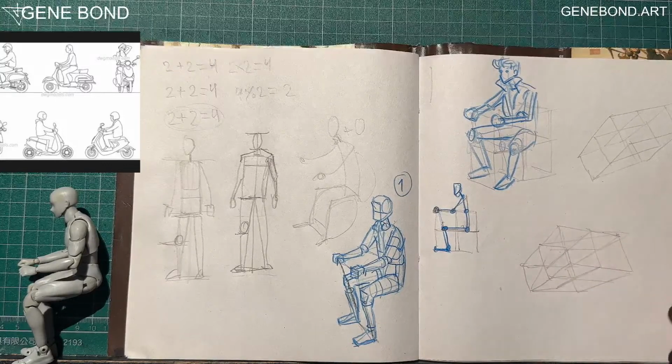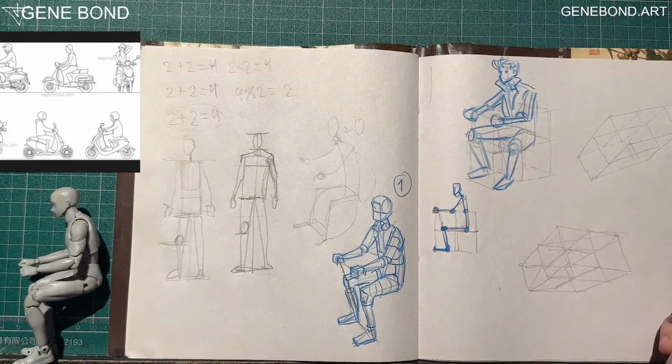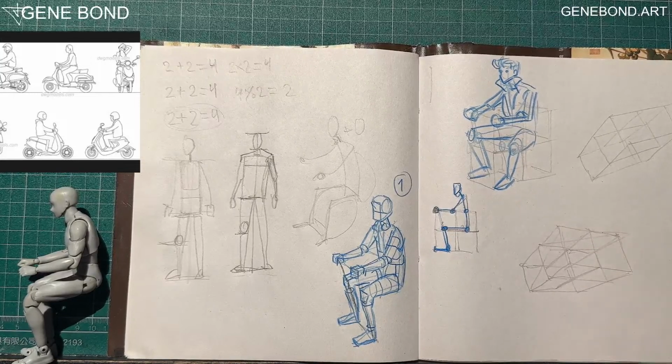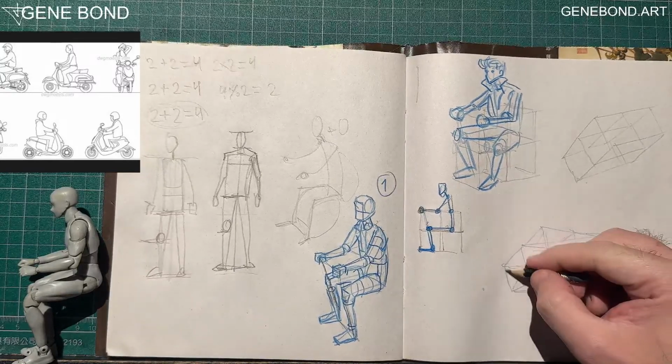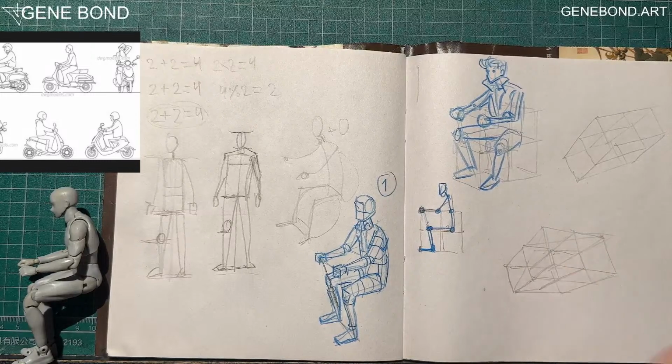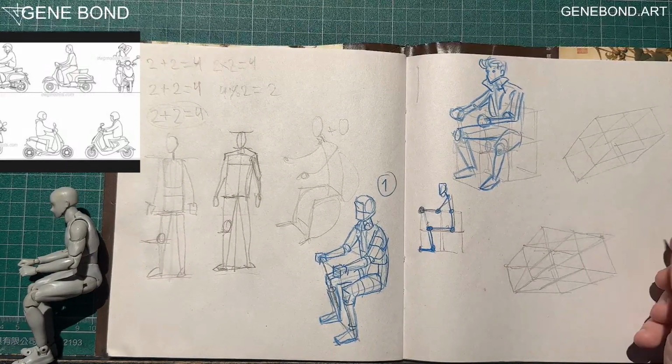So all this can be a good exercise, because eventually you don't want to get super precision, like 100% accuracy. It's about improving your clarity and real understanding.